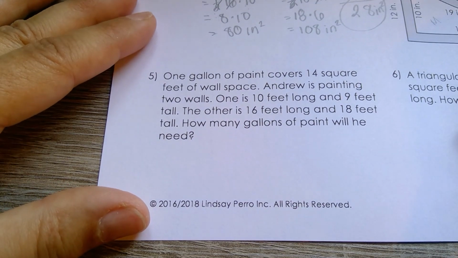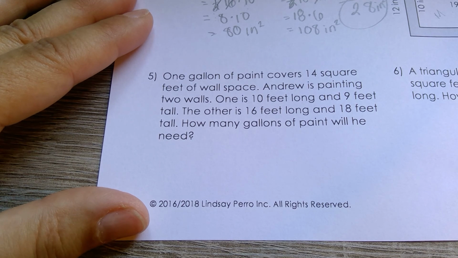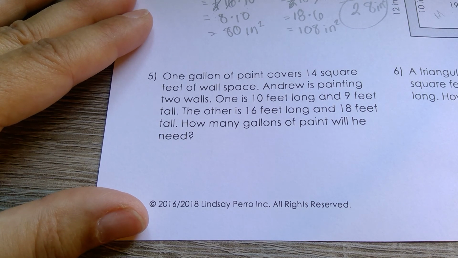Okay. This is the one I should have used more of because I bought paint, but I didn't buy enough. And if I just would have figured out how much I was painting, I probably would have saved myself a trip to the paint store.